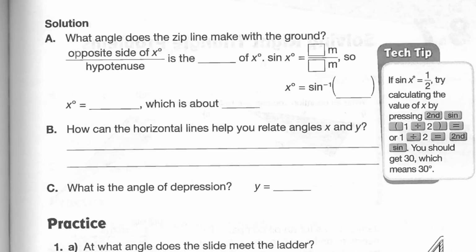So what angle does the zip line make with the ground? Opposite of the angle over the hypotenuse, and that is the sine of angle x. So the sine of angle x is equal to the opposite, which was 15 meters, divided by the hypotenuse, which was 39 meters.